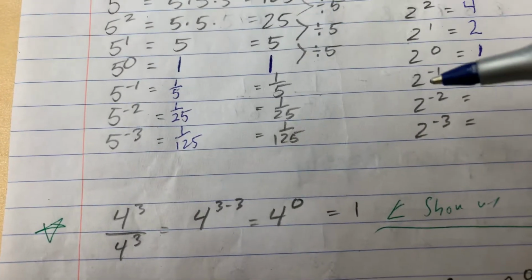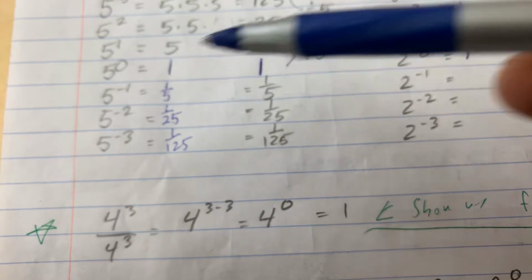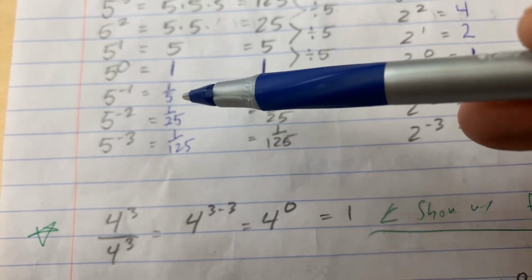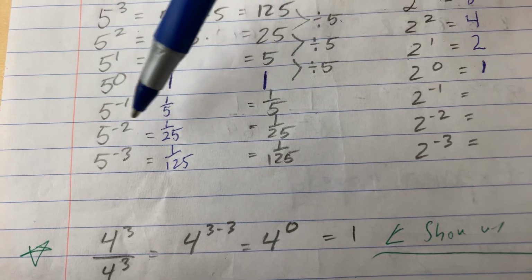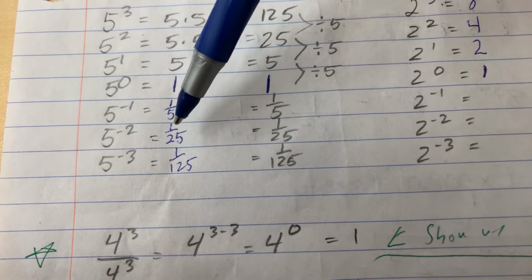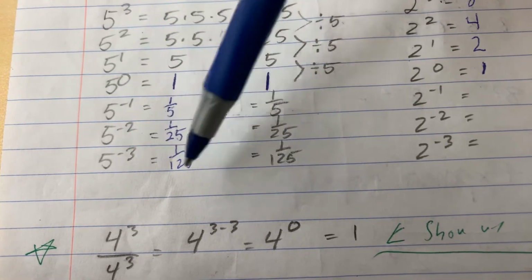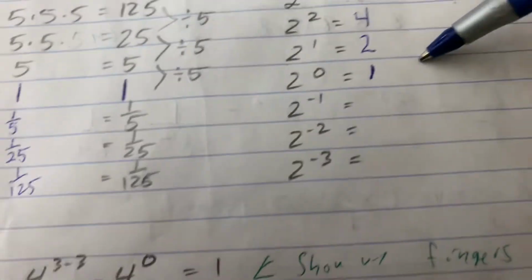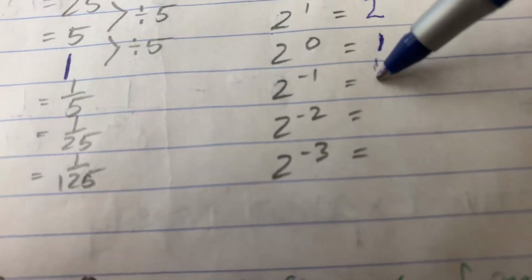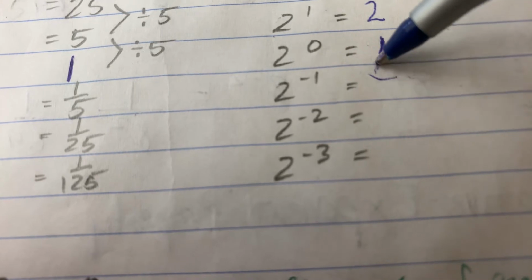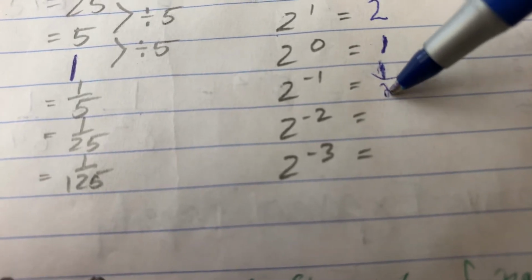All right, looking at the negative exponents, you will see that 5 to the negative first is 1 over 5, and 5 to the negative second is 1/25. It's really 1 divided by 5 squared, 1 divided by 5 cubed. Looking over here, 2 to the negative first, I would get 1 divided by 2.